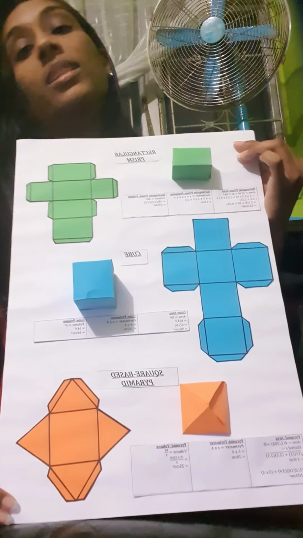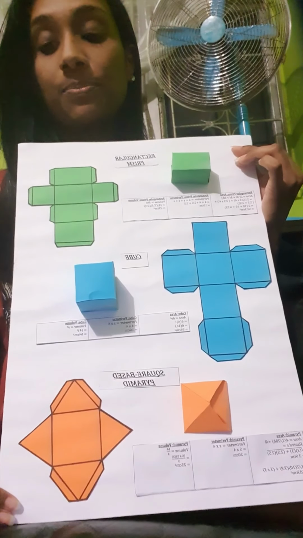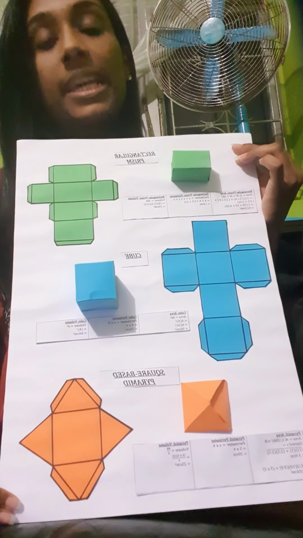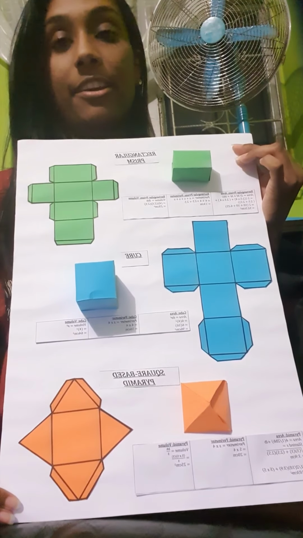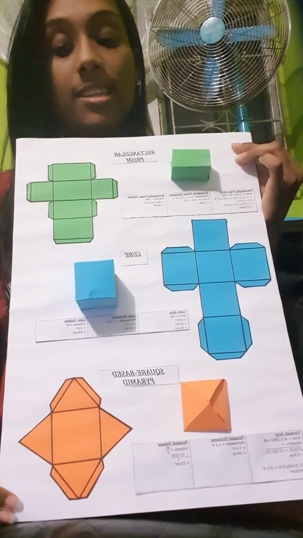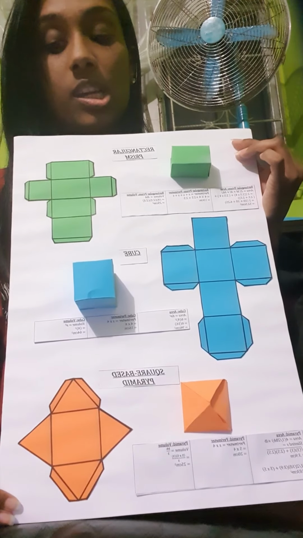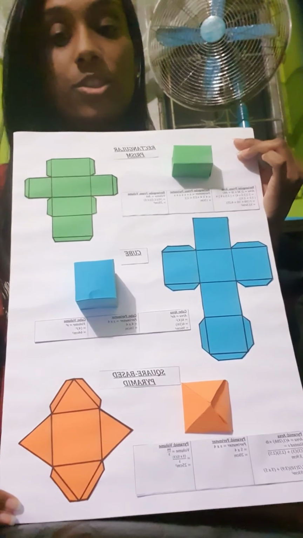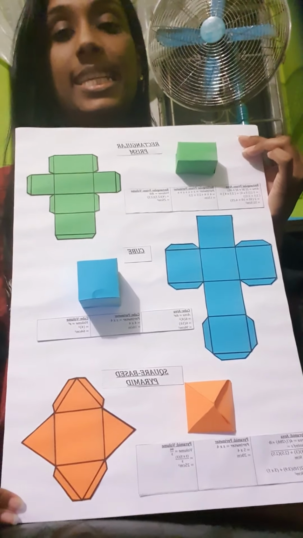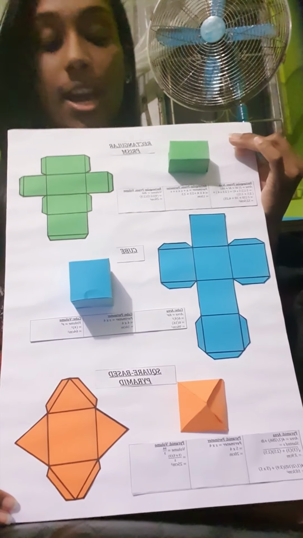And lastly was the volume, and the volume of a prism is calculated by the area times its height, and it was 4 times 2.5 times 2.5, which gave me a total of 25 centimeters cubed.